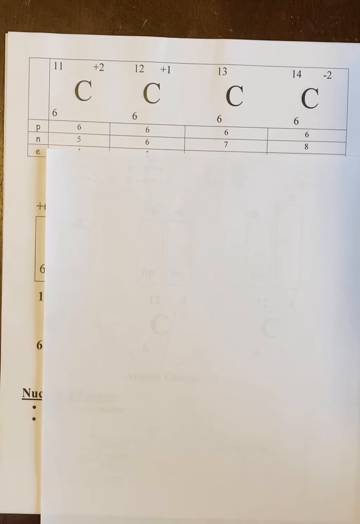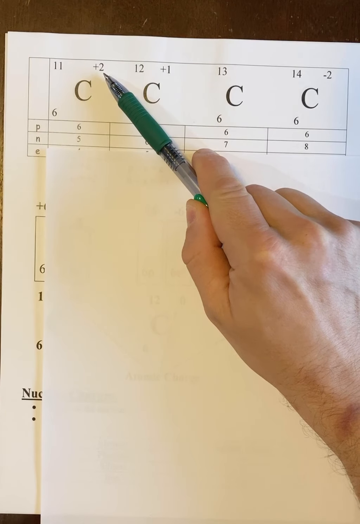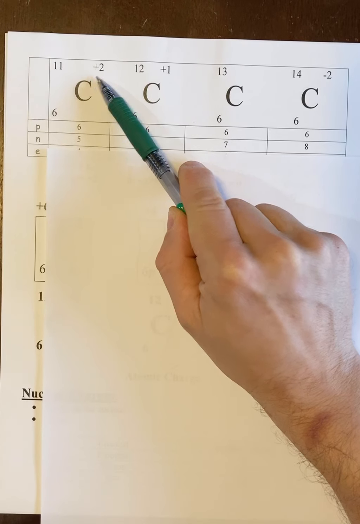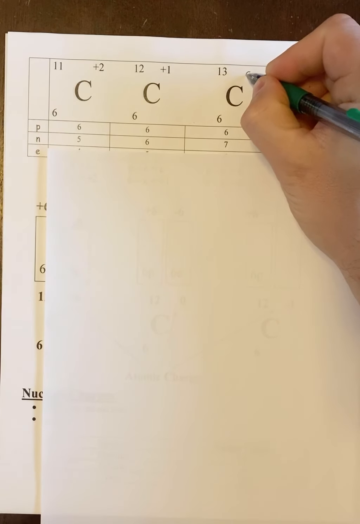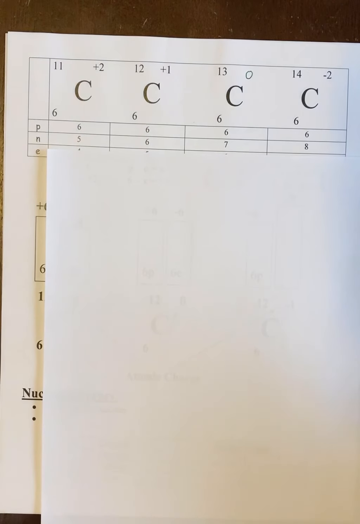Remember, P minus E equals C. So this number in the top right-hand corner is called the charge. So plus 2, plus 1. The fact that they didn't write anything in means they're telling you it's 0, and then negative 2. So the charge is the difference between the pluses and minuses. Another way of doing it is P minus E equals C. So watch how it's done.